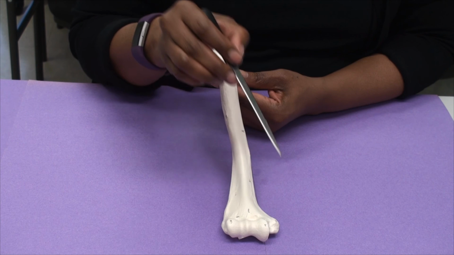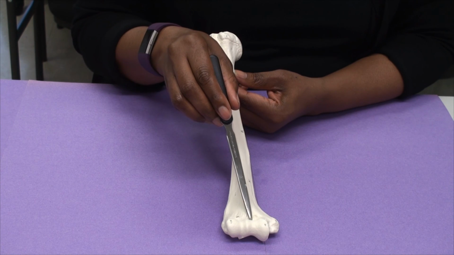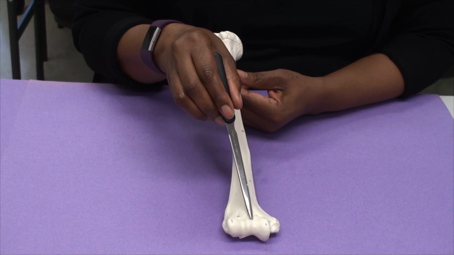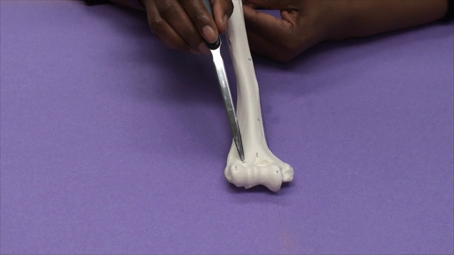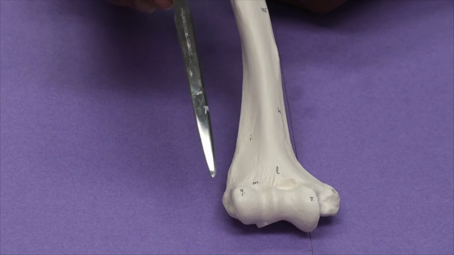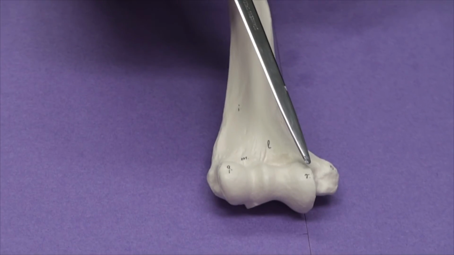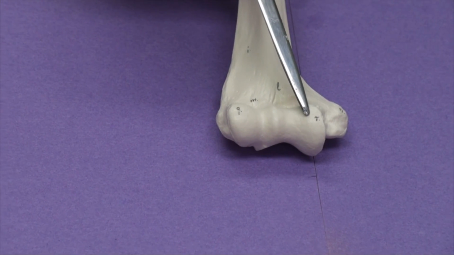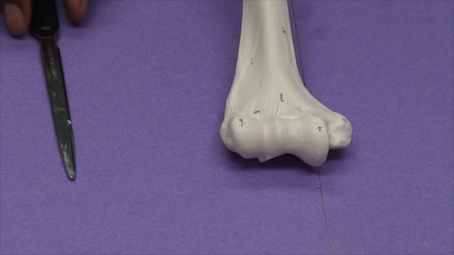And number 17 in your book, this would be the coronoid fossa. Number 16, this would be the radial fossa. Number 20, this would be the capitulum. And number 19 would be the trochlea. And that's all the features on the anterior surface of the humerus.